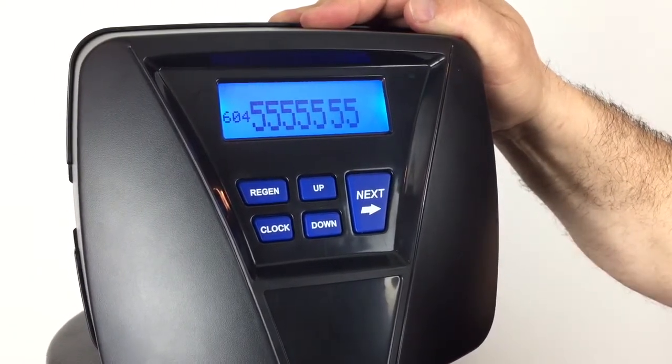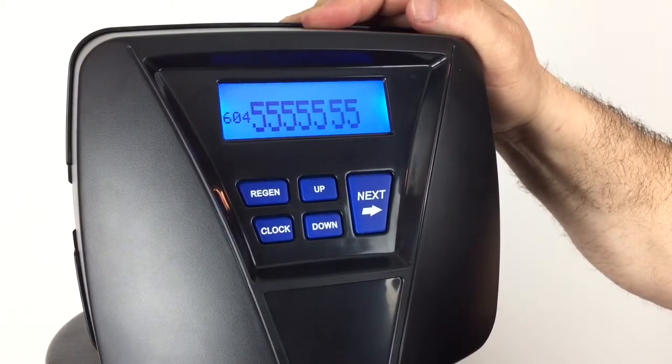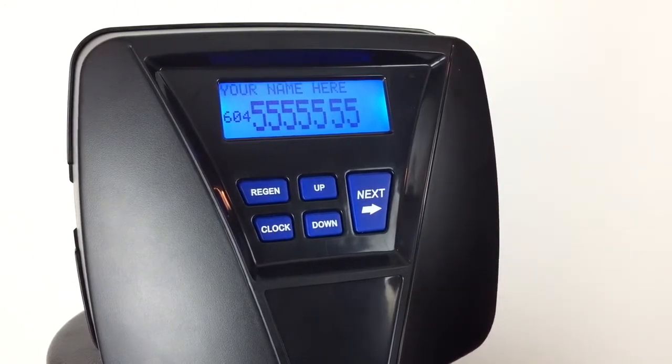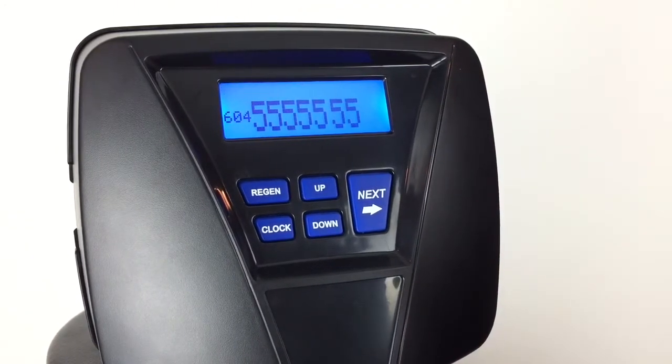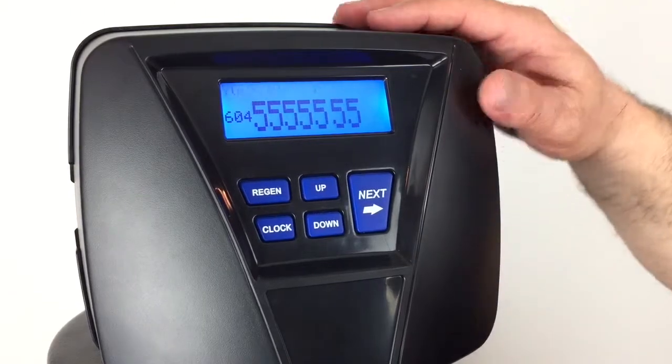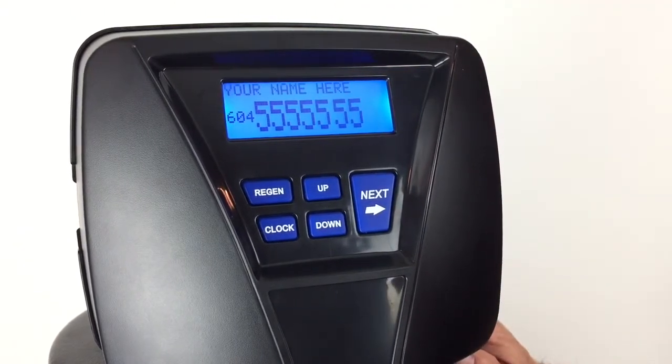So it keeps your customers current with you, and whenever they're filling up the brine tank with softener or putting potassium permanganate in or whatever the regenerant is, they'll see your name displayed every time.